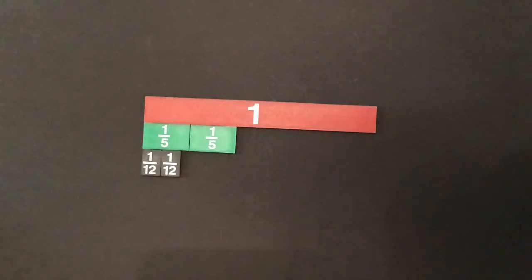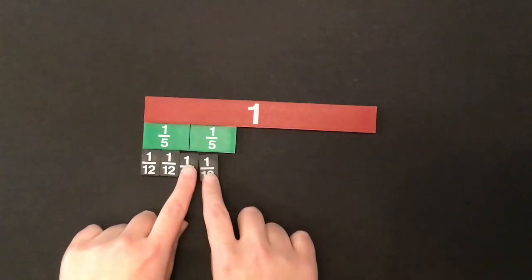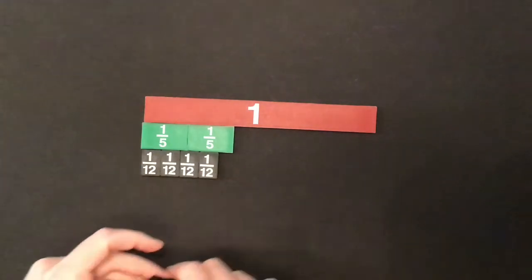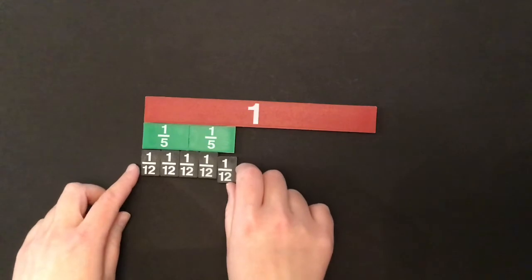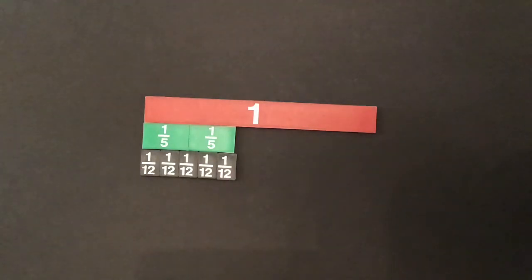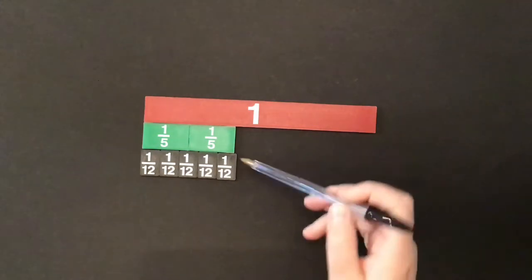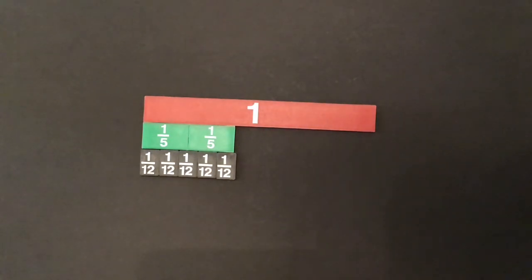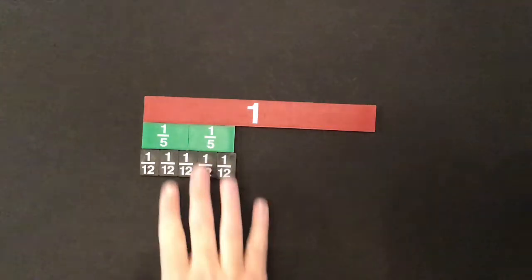Let's see if twelfths will work. Wow, that is so close, but 5/12 does not line up perfectly. There is just a little bit extra. So with our fraction bars, the only equivalent fraction we were able to find for 2/5 was 4/10.